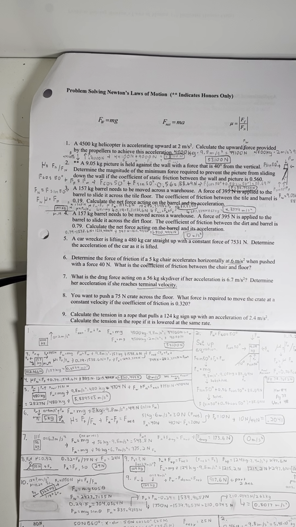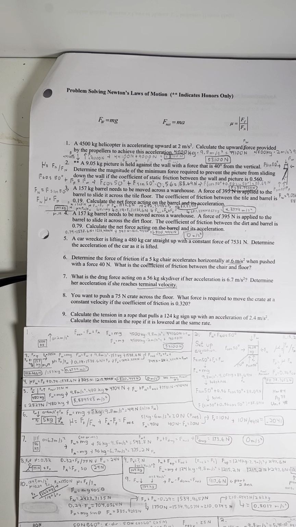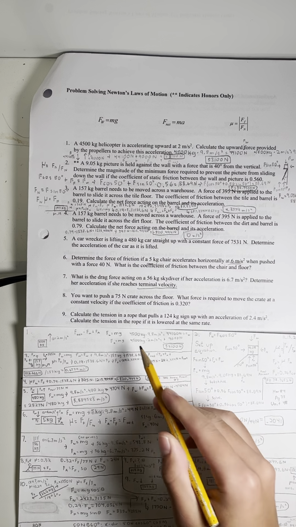All right, and we are at number 9. The problem is split into 2 parts. Calculate the tension in a rope that pulls a 124 kilogram sign up with an acceleration of 2.4 meters per second squared. Part 2 says calculate the tension in the rope if it is lowered at the same rate. Okay, first part.